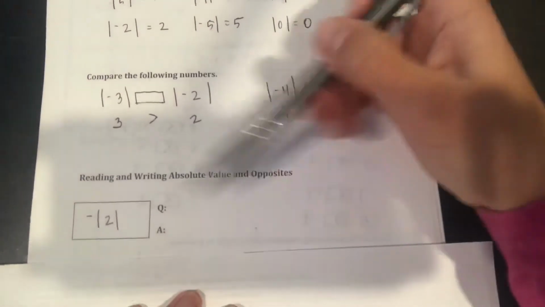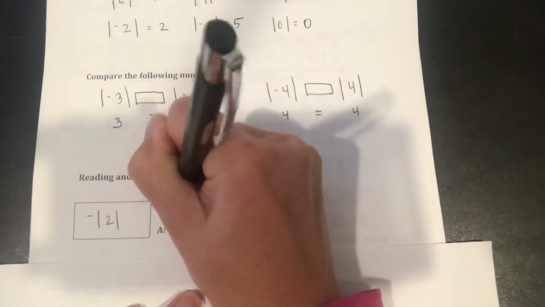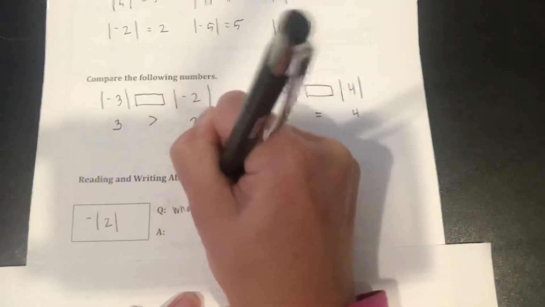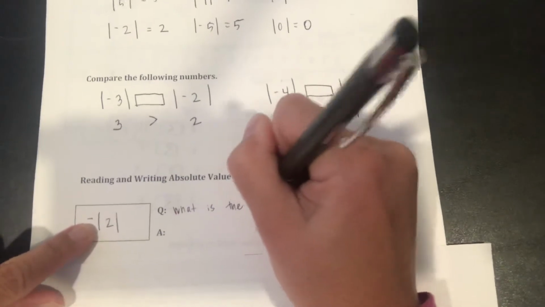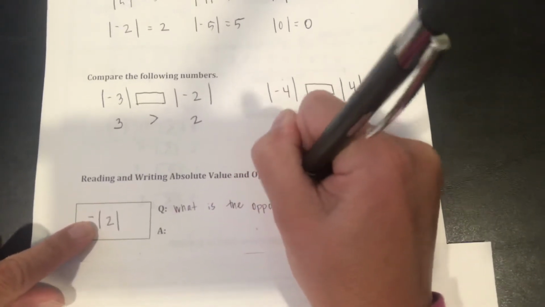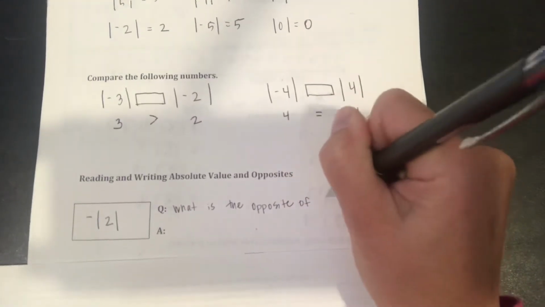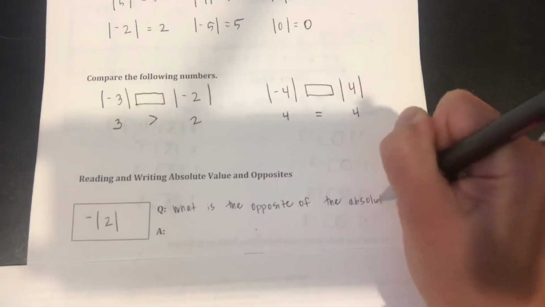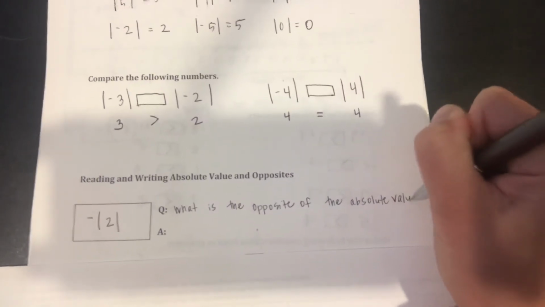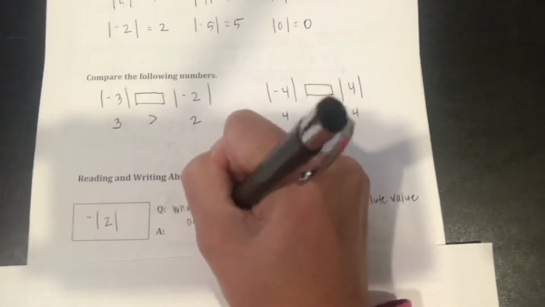Okay? So this question is asking, here's Q for question, what is the opposite of the absolute value of 2?